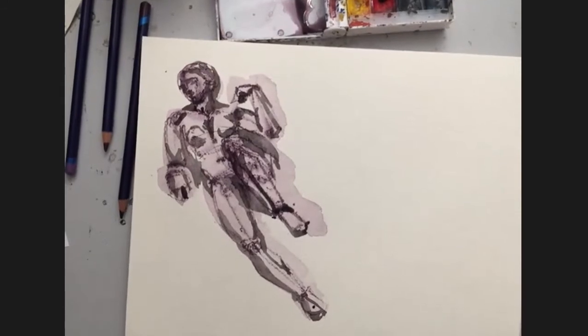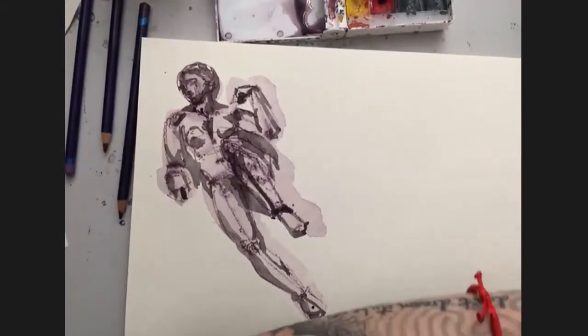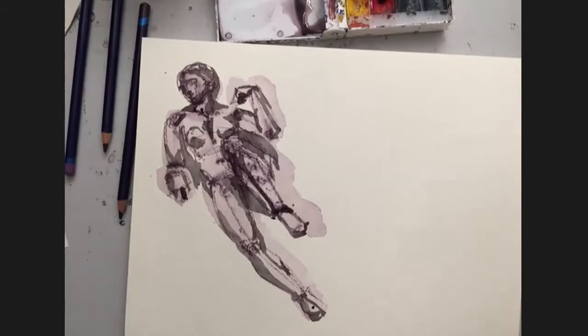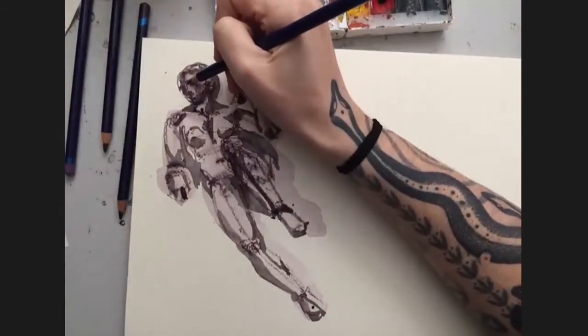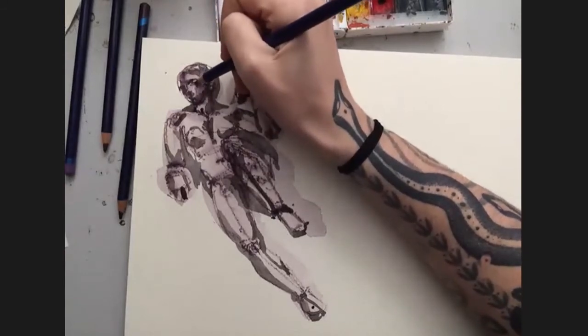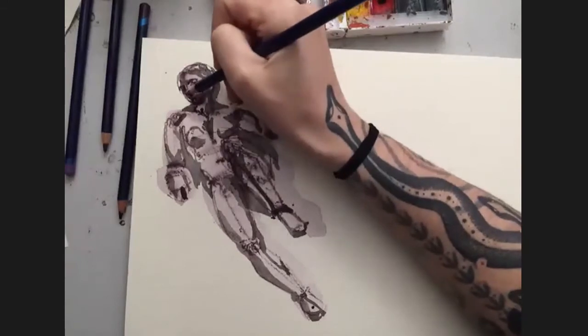Wait, let me sharpen it one second, because it's not sharpened. Okay. So with the pencil, you can go in and reinforce the smaller dark details.